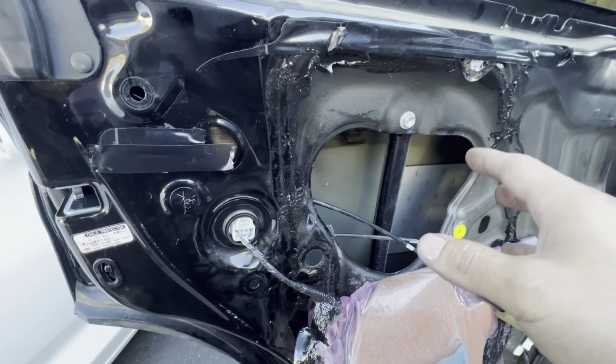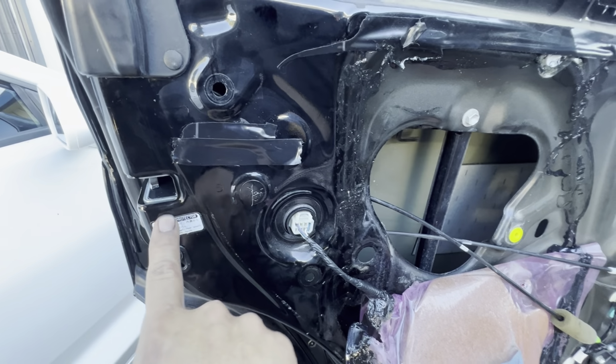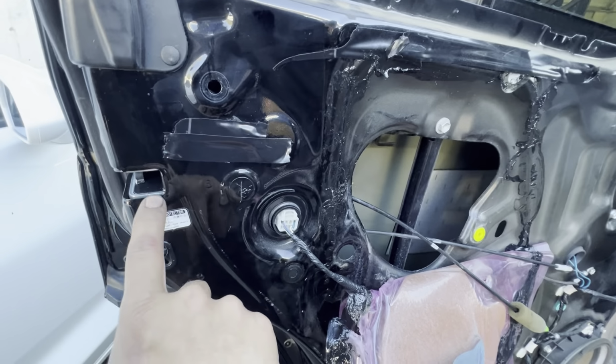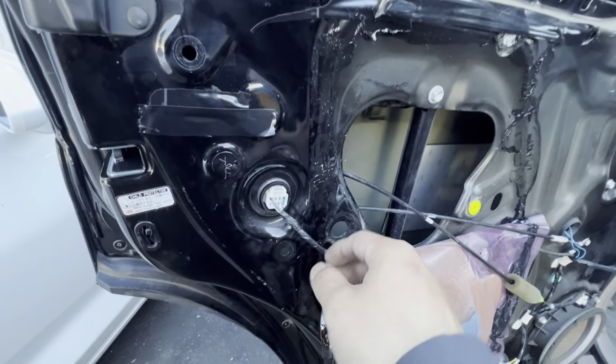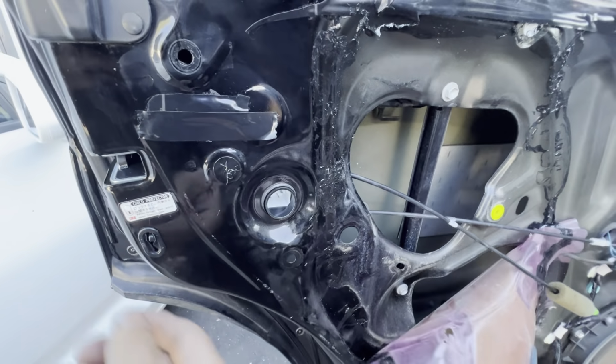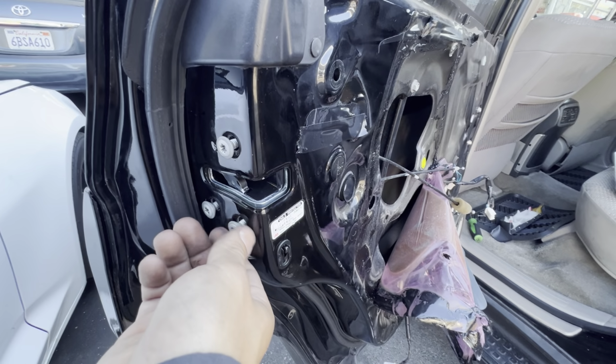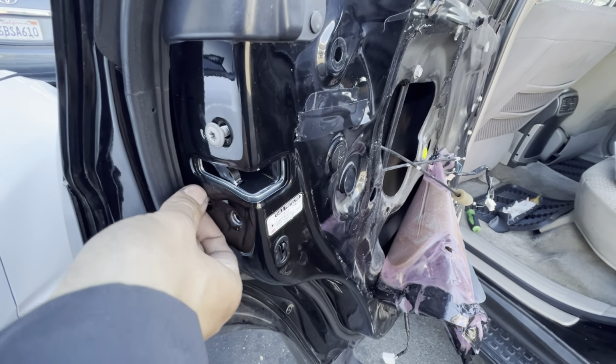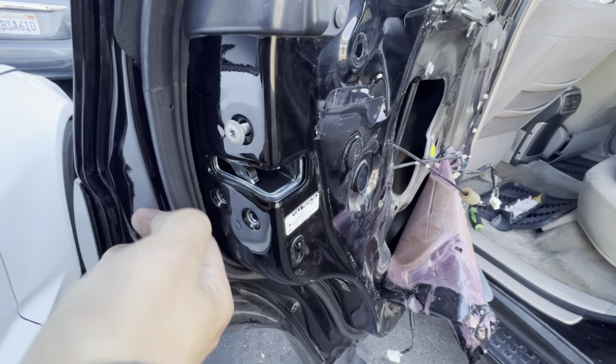After you take off the door panel, you're gonna get to the door lock actuator. Well, this is my new one, I put it in already, but I'm just showing you guys. So you're gonna get to the connector right here. Press on this tab, pull back, and then there's 3 bolts holding on to the door lock actuator. There you go.